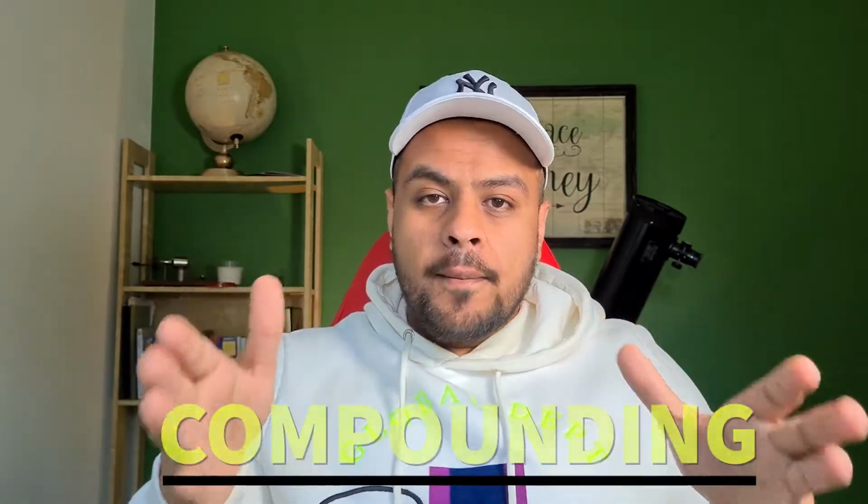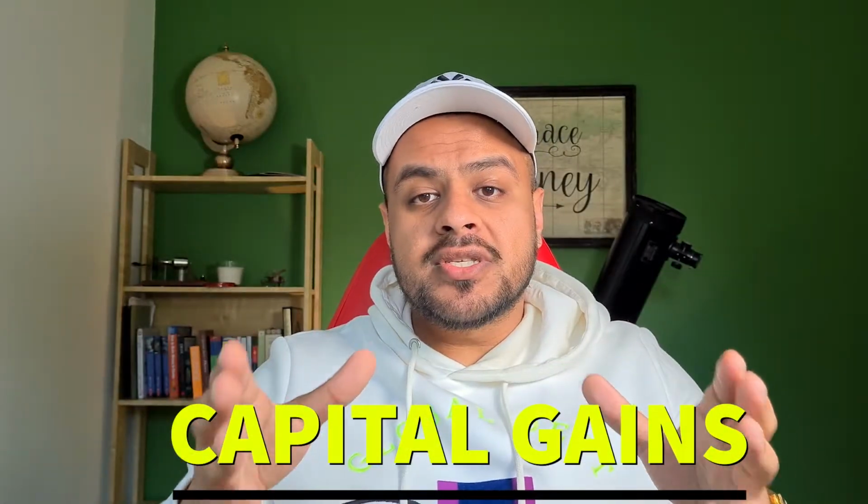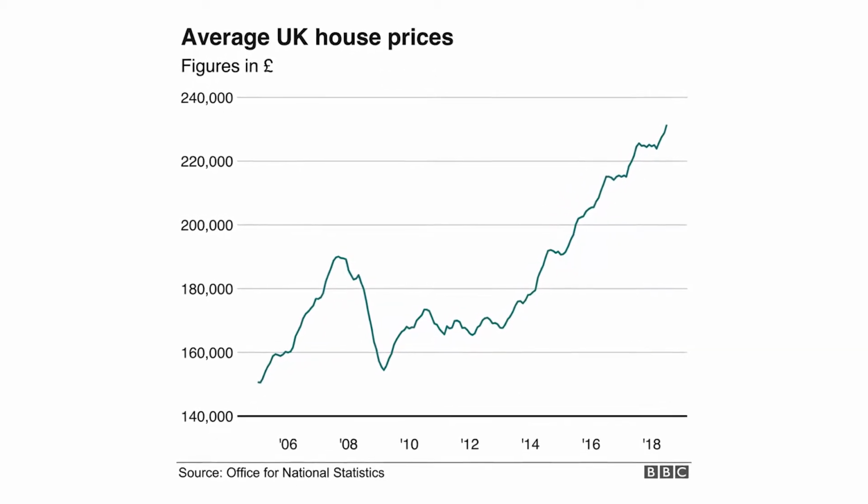So what is compounding? The textbook definition is the process in which an asset's earnings, either through capital gains or interest, is reinvested over time. Now, what is capital gains? Capital gains is just the increase in the value of a share or an asset. So for example, your house price might increase 5% every year. So over time, it's increasing value. Your share price might increase over a couple of years.